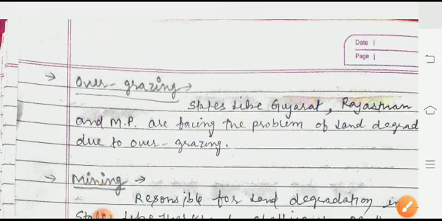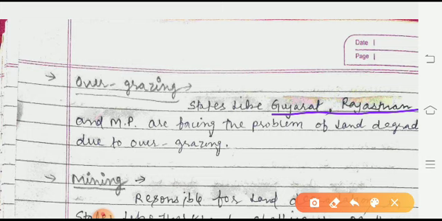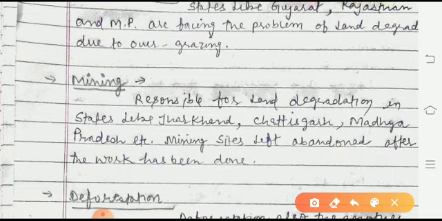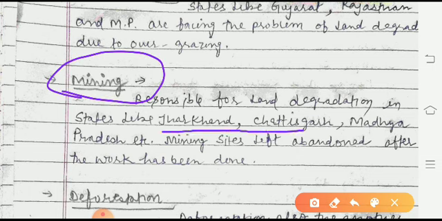Then overgrazing in states like Gujarat, Rajasthan and Madhya Pradesh. Overgrazing is the main cause of land degradation. Then mining. This is also very important. Which states are facing land degradation due to mining? These states are Jharkhand, Chhattisgarh and Madhya Pradesh.